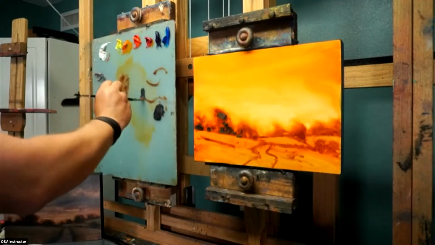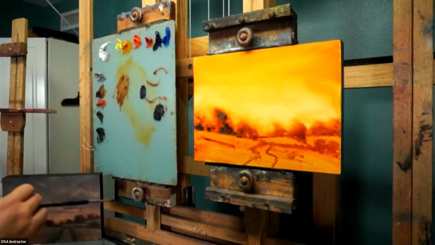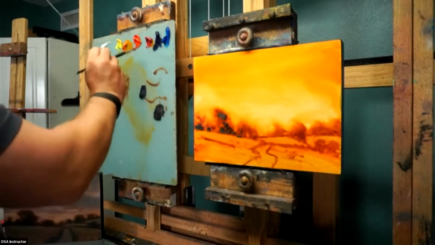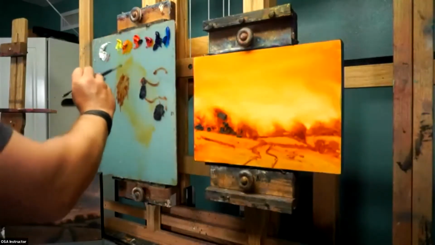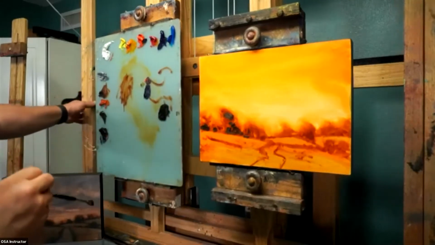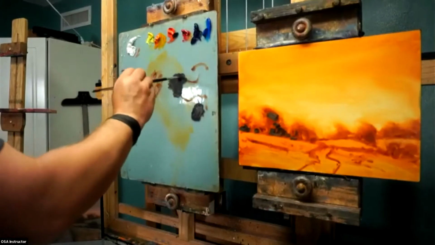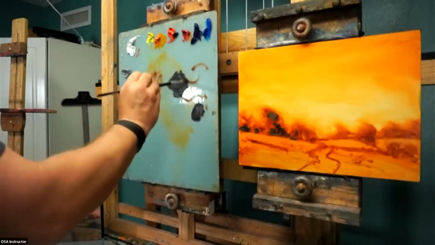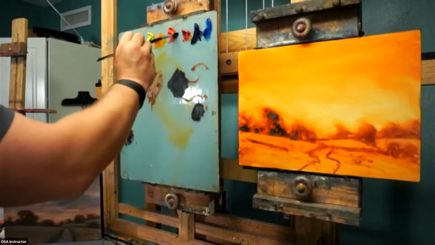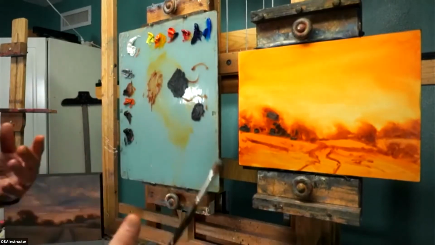Another way I like to mix darks, if I don't have black, and I often don't have a dark color on my palette, is to mix my French ultramarine, a little bit of my cad red, and just a touch of lemon yellow. When I mix those three together, I get an exceptionally dark color. And I like it because the more blue I add, the cooler the dark is, the more red I add, the warmer the dark is. So it makes me see into the shadows a little bit.